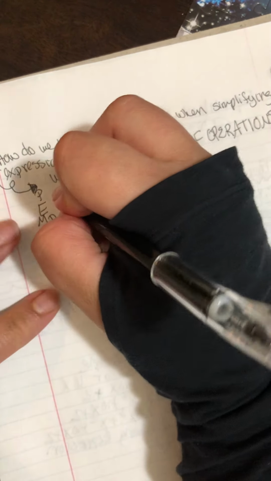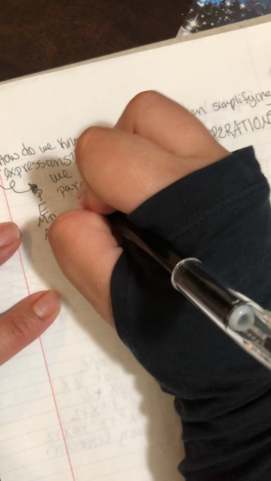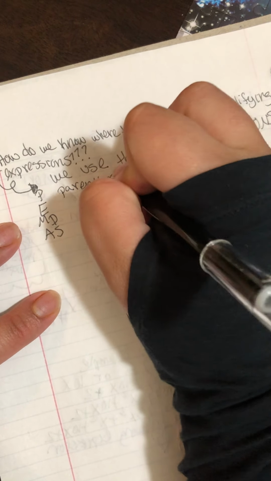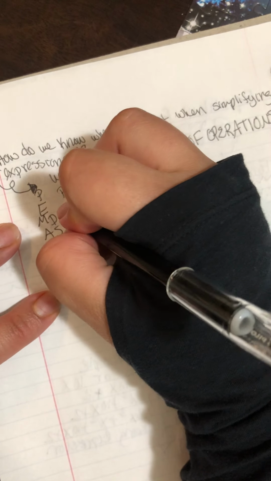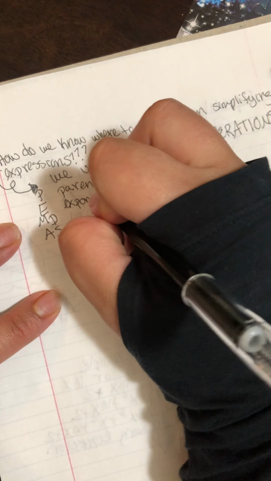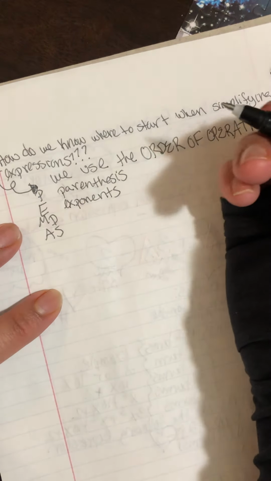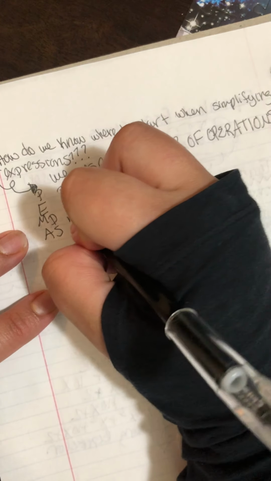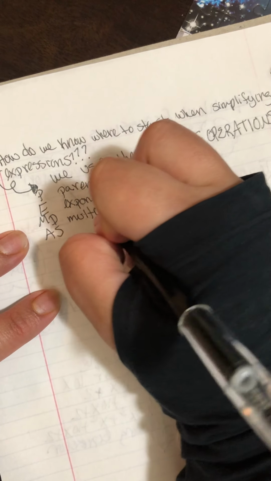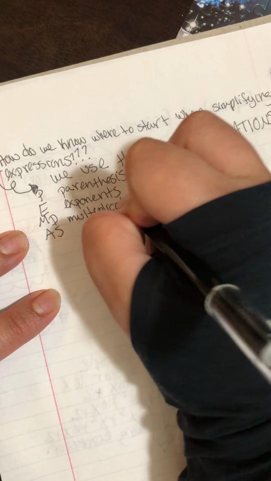So we know that P is for parentheses. If I misspelled, don't judge me. E is for exponents. MD is multiplication slash division, left to right, whatever comes first.